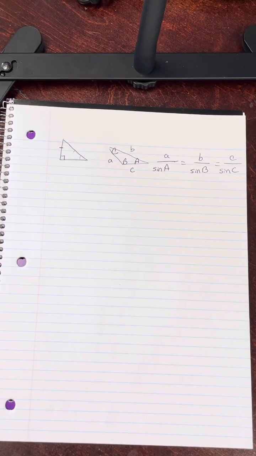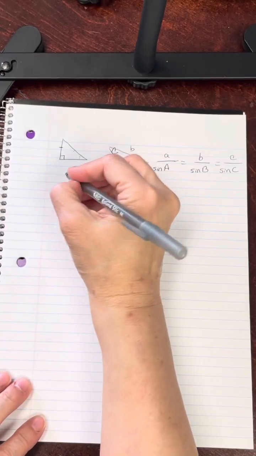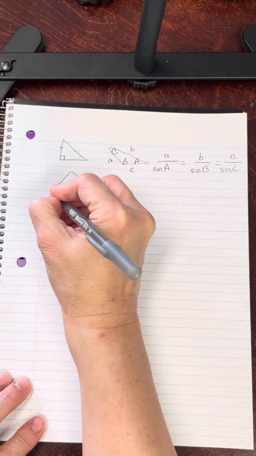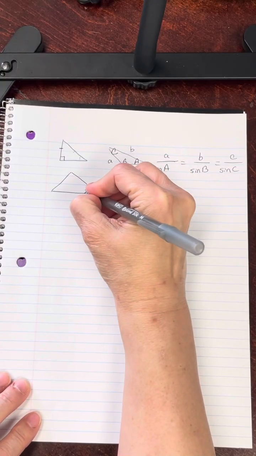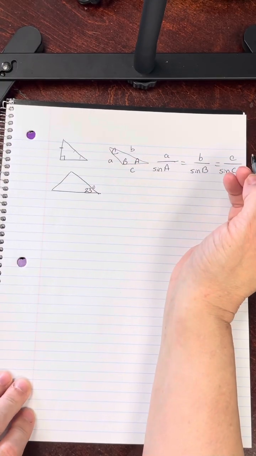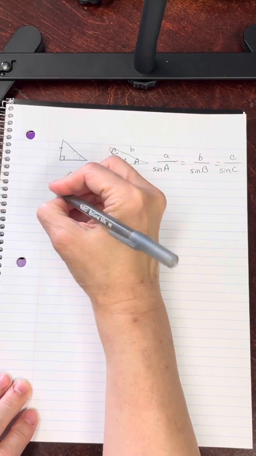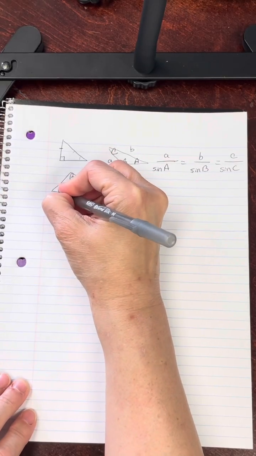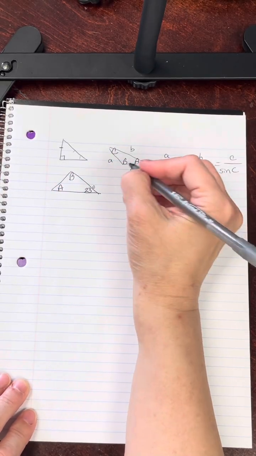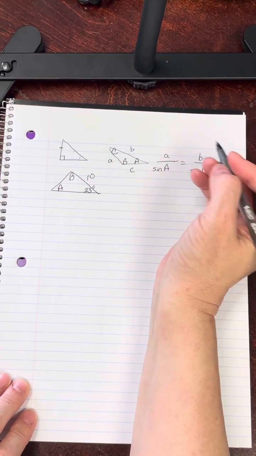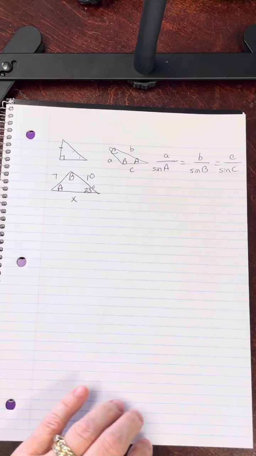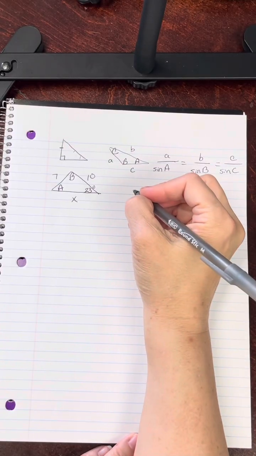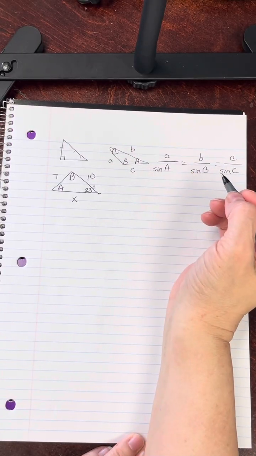So now let's do example 1. Solve this triangle for all of its unknown parts. Take the time to get everything drawn out here. So this is 23 degrees, B, A, 10, 7, and X.